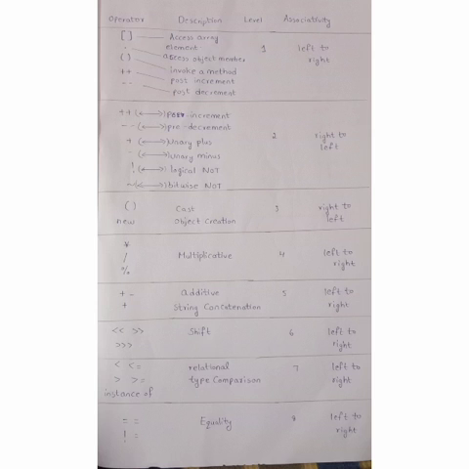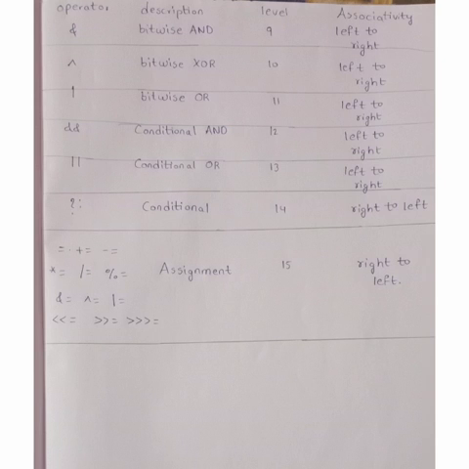Next one is AND, which means bitwise AND with level 9, left to right, then bitwise XOR with level 10, left to right, and bitwise OR with level 11, left to right.